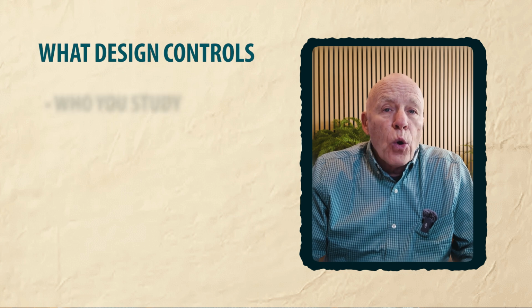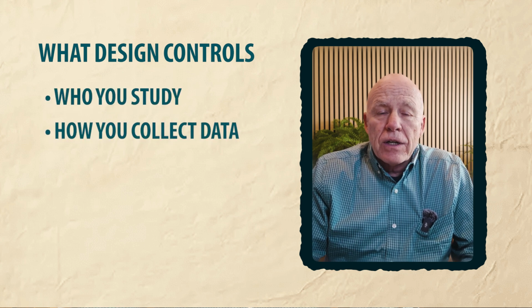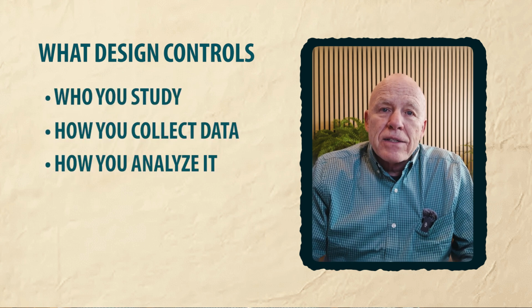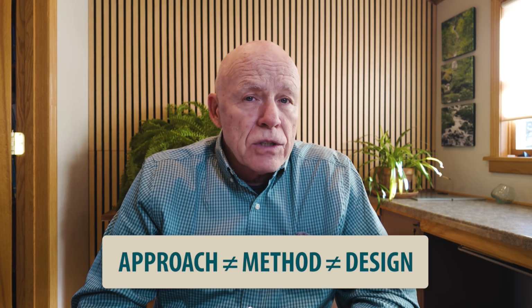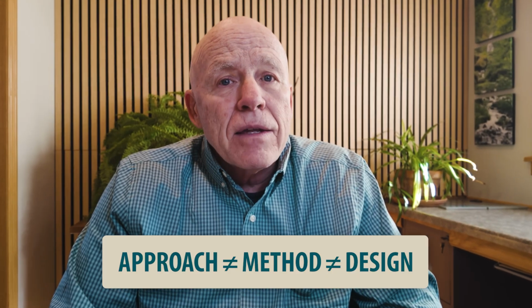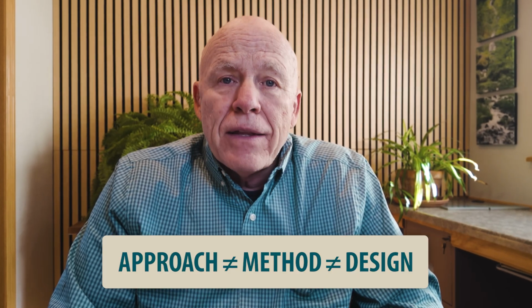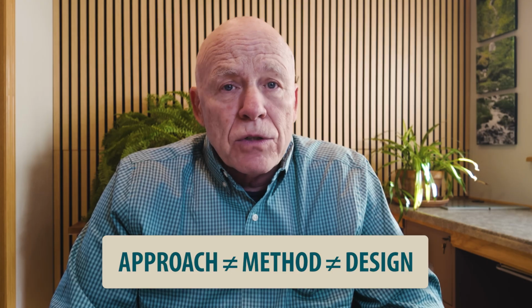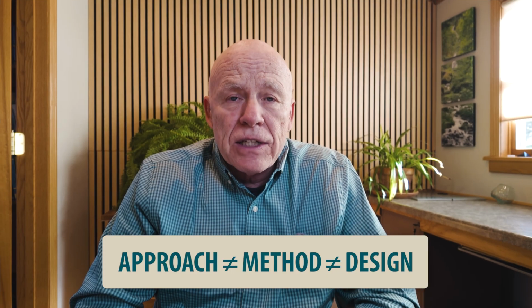That includes who you're going to study, how you're going to collect the data, and how you make sense of it. So it's not uncommon for students to mix up their approach, which is qualitative, their method, non-experimental, and then the ultimate design, which could be case study, phenomenology, etc.